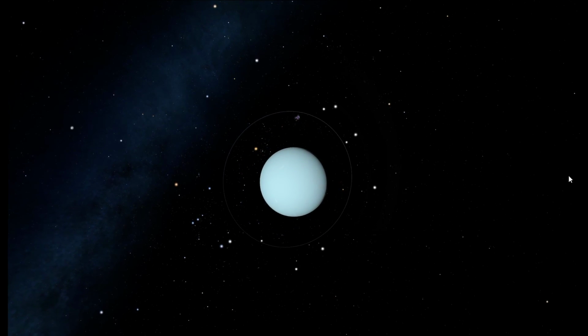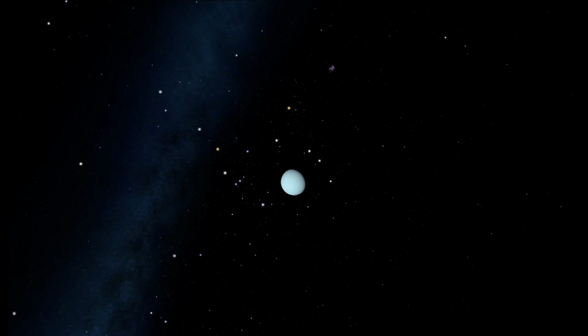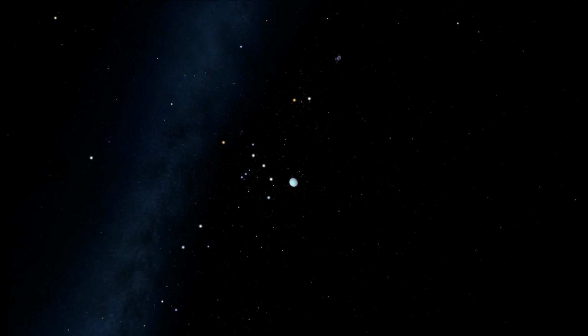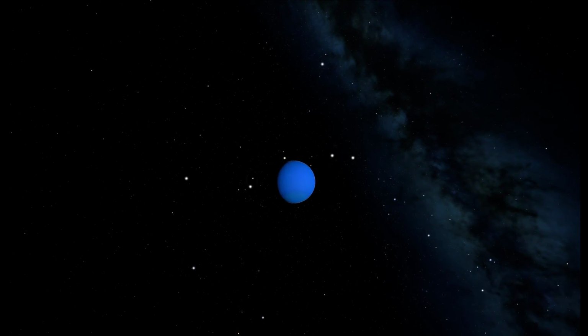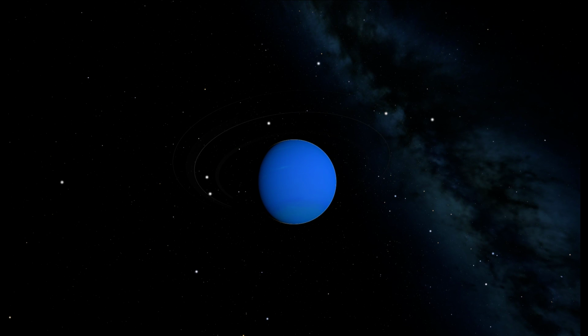All right, well, let's go visit the last gas giant in our solar system, and that is, of course, Jupiter, or oh my gosh, Neptune. So as we fly out to Neptune, we're traveling another billion miles. Uranus is about 1.8 to 2 billion miles away from the sun. Here we are at Neptune, nearly 3 billion miles away.